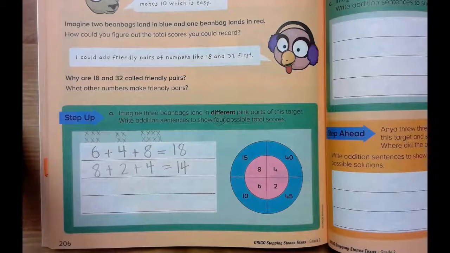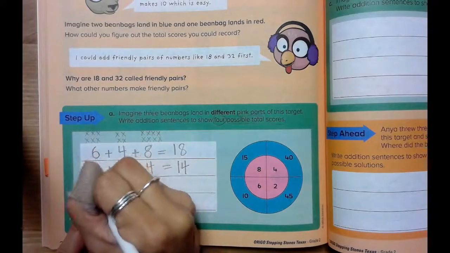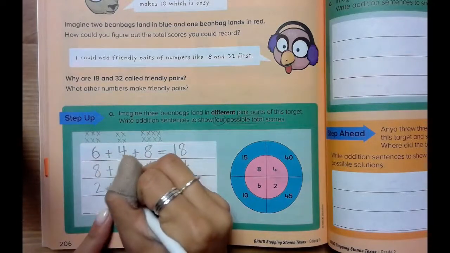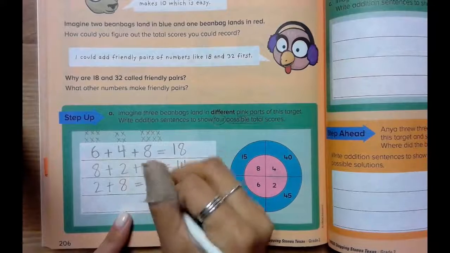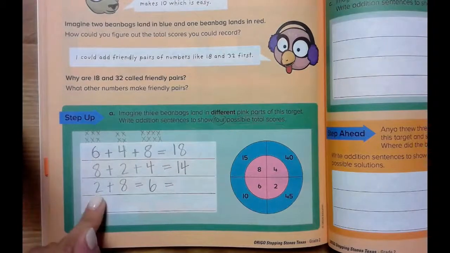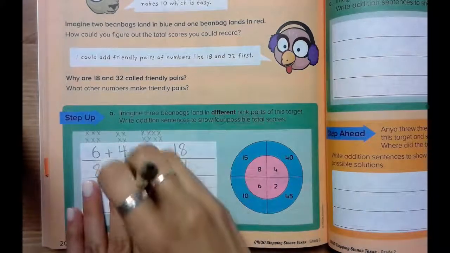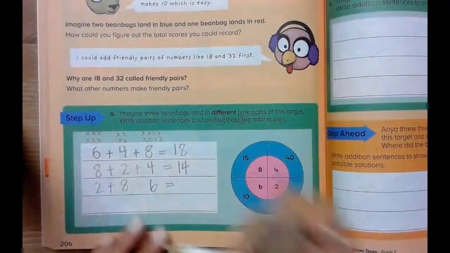Now we can do another one. I could do 2 plus 8 equals 6. Again, I know 2 plus 8 is 10. Oops, I accidentally put an equal sign. There needs to be a plus.